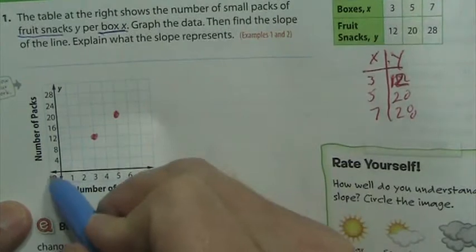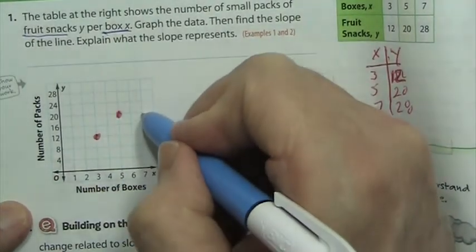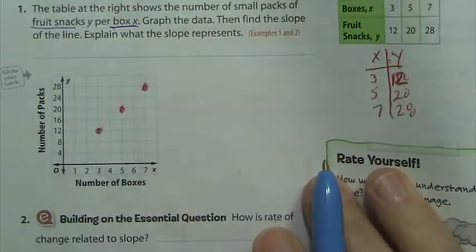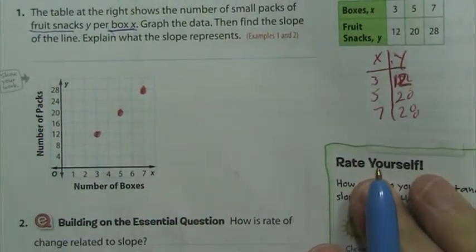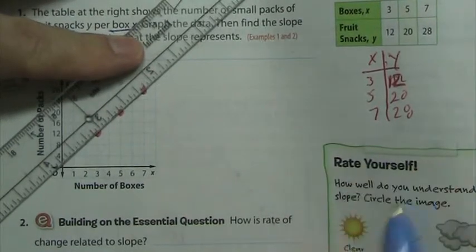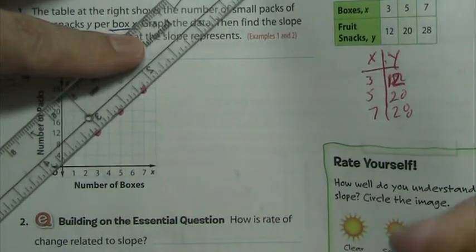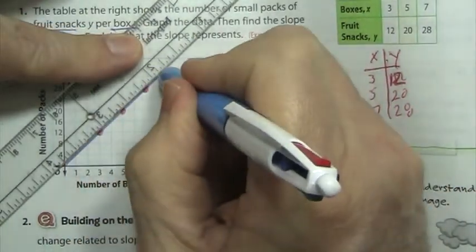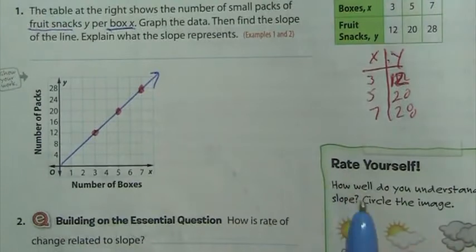The next one is 7, 28. And I'll just draw a little line through that. Notice it does go through the origin. And it is straight.